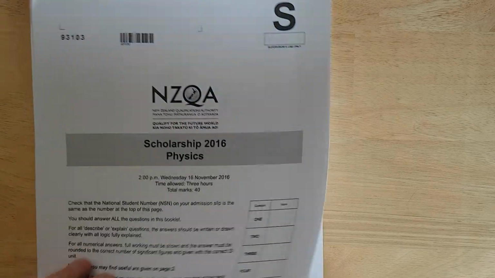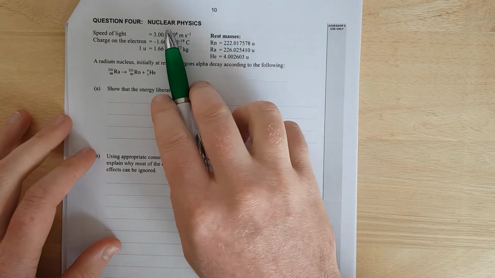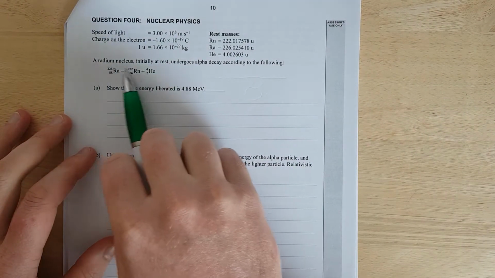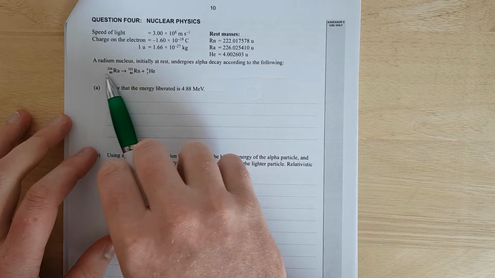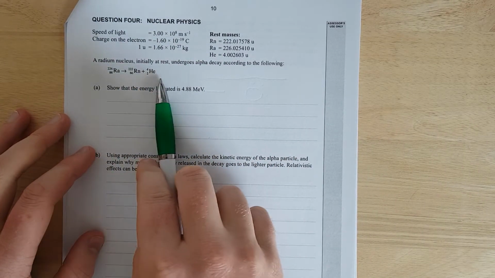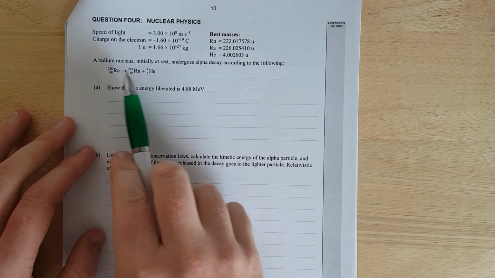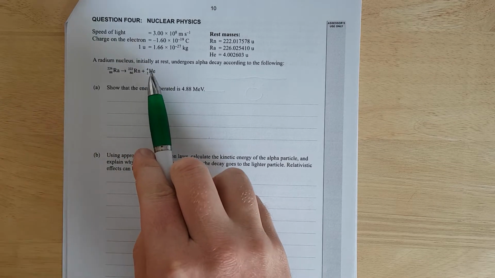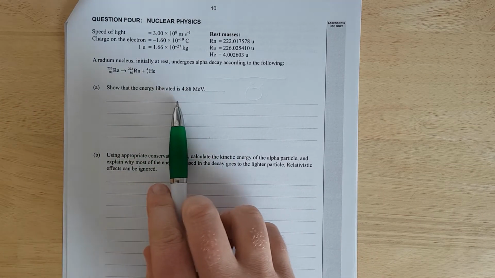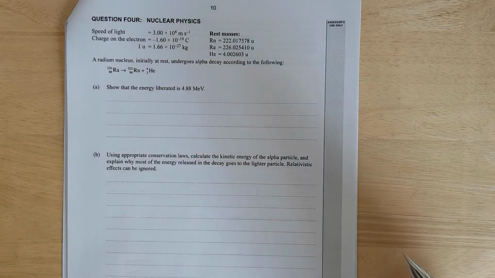The 2016 scholarship exam. Question 4, nuclear physics. We have a radium nucleus, initially at rest, that undergoes an alpha decay according to the following equation. So you've got radium decaying into, pretty sure that's radon, plus an alpha particle or helium. Show that the energy liberated is 4.88 mega electron volts.